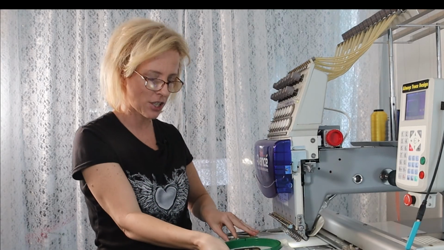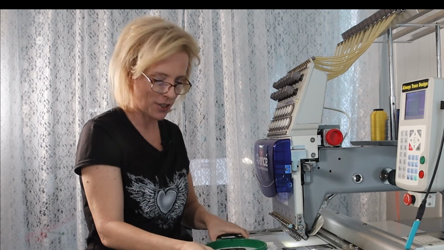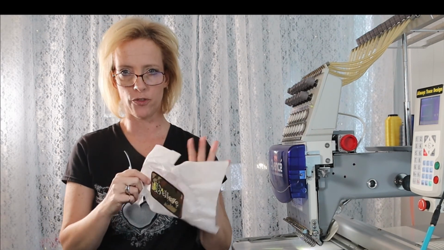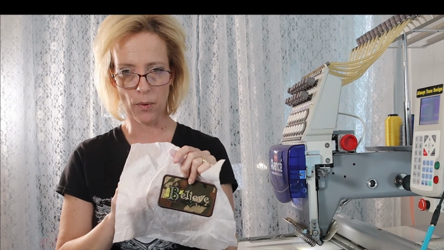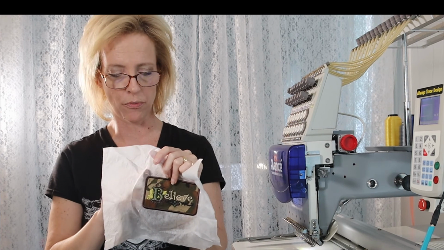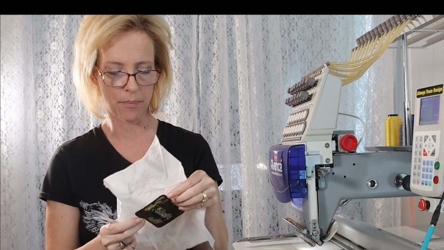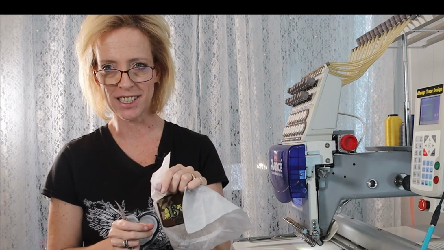Okay, we have finished stitching out our design, and I think it turned out pretty awesome. And after you've trimmed around the patch, you take a wet Q-tip, or just some water, a little rag or water, and just go around the edge, and it will remove any little piece of the stabilizer left. We'll show you what it looks like when it's put on.